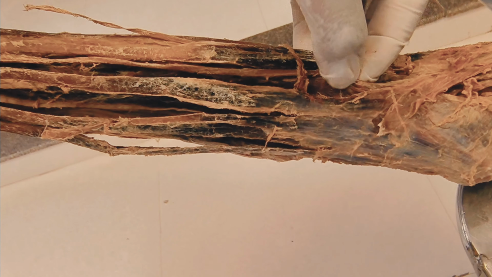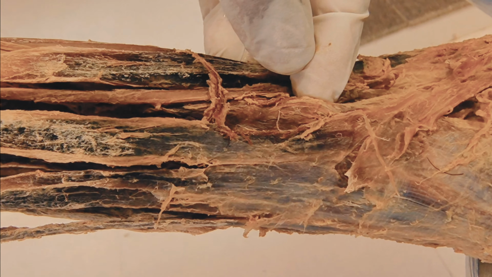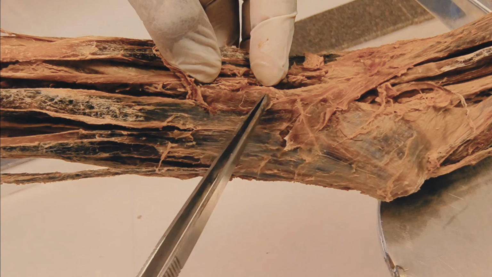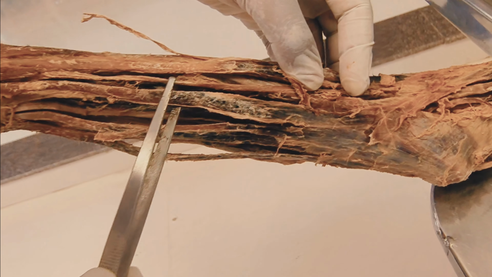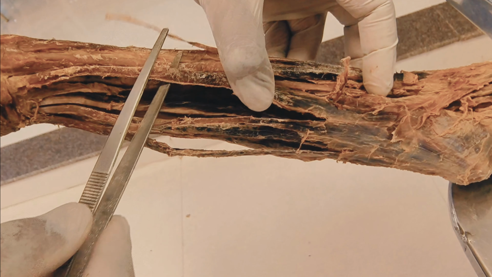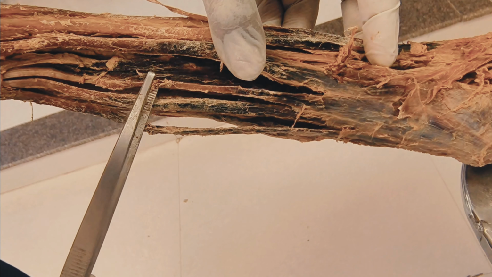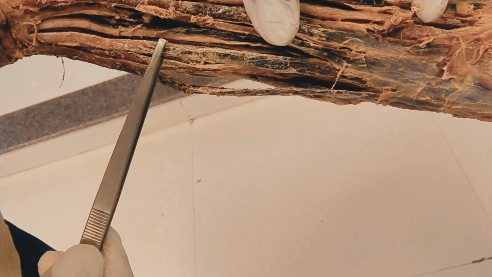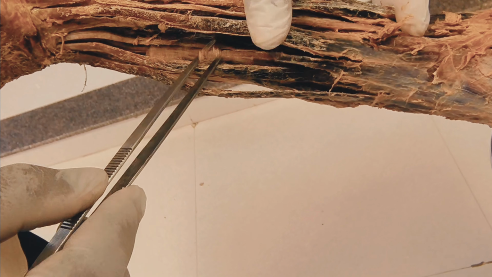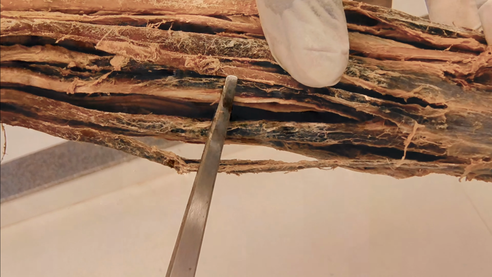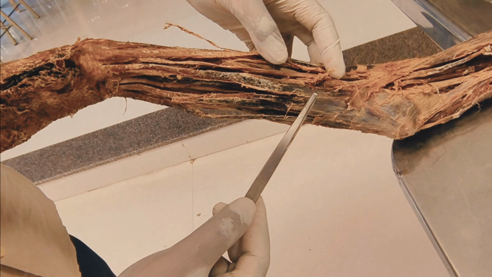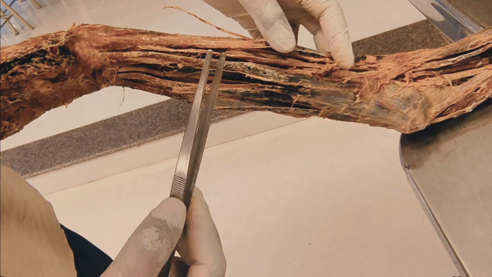Here we are going to study the flexors of the forearm. In this you can see the pronator teres muscle. This is the pronator teres. Then we have the flexor carpi radialis, and the palmaris longus. This is the palmaris longus. Then the flexor carpi ulnaris. Below, we have the flexor digitorum superficialis. This is the flexor digitorum superficialis. So these are all the muscles of the flexor compartment of the forearm.